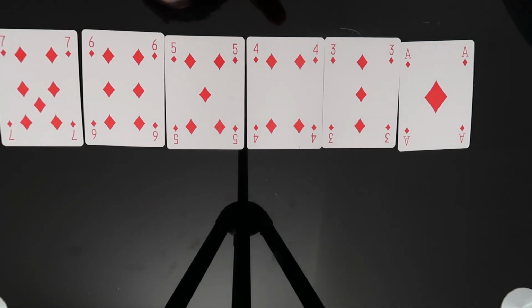Technically speaking, this is how the merge sort algorithm works. It's not a very simple algorithm to write, but it's a very, very efficient algorithm.